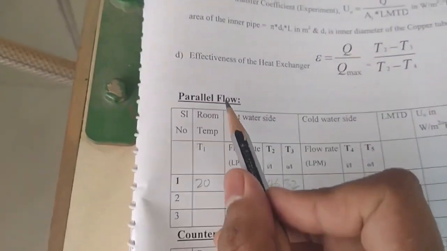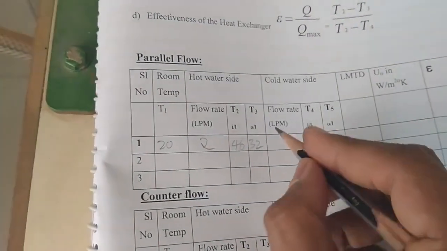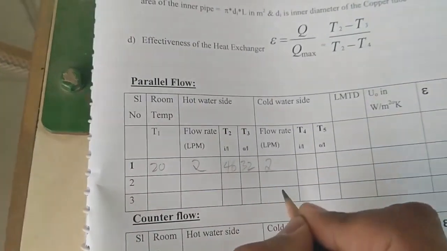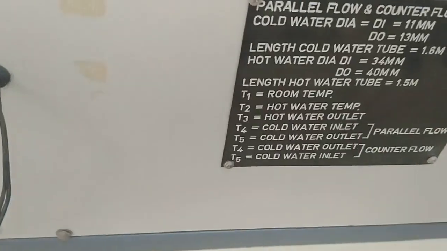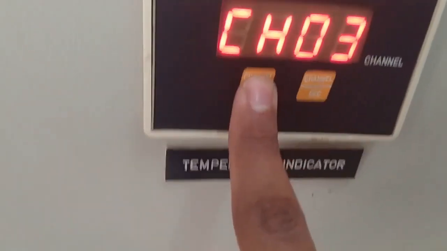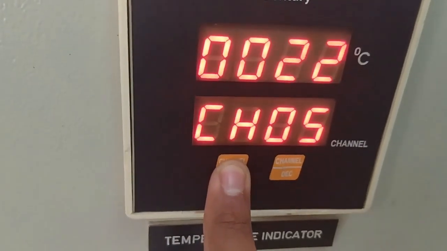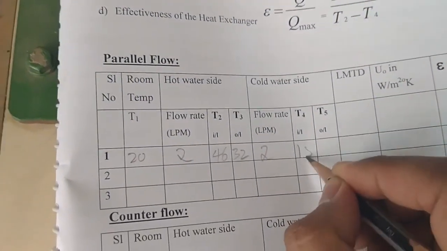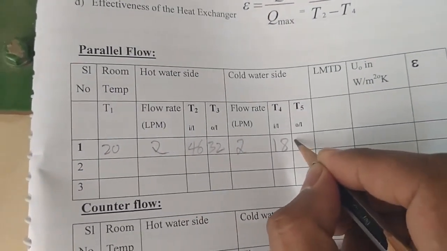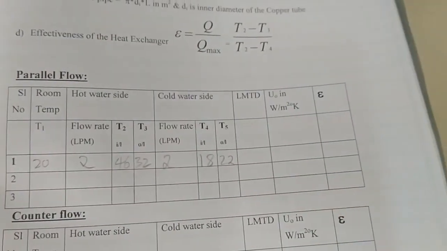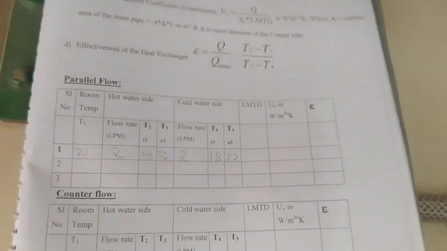46, 32. Next, we are conducting the parallel flow, and the flow rate is also the same, that is 2 LPM. Then T4 and T5. T4 is what? Cold water inlet, 18. T5 is 22. 18 and 22. The remaining unknown things we have to calculate. Now the readings related to the parallel flow heat exchanger are over.